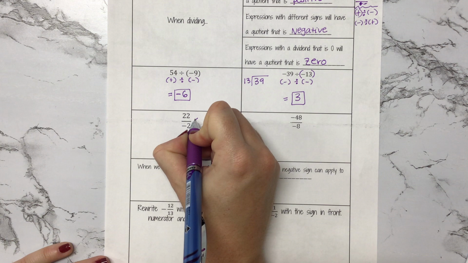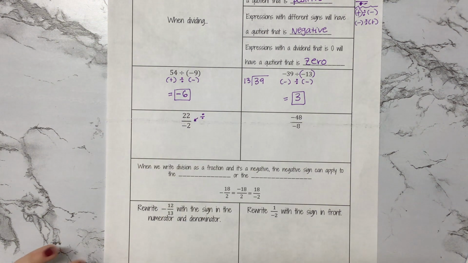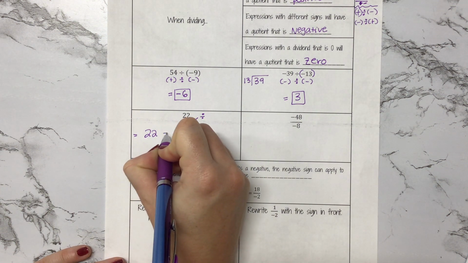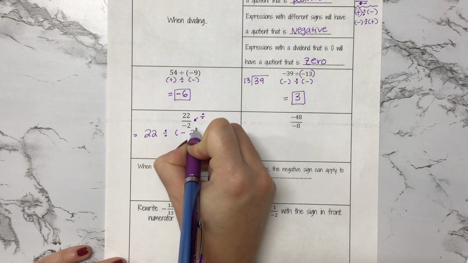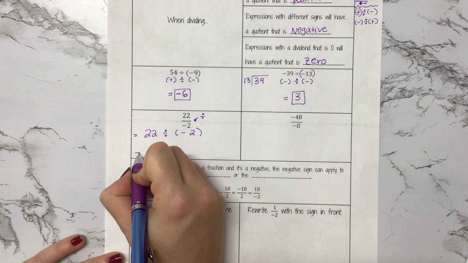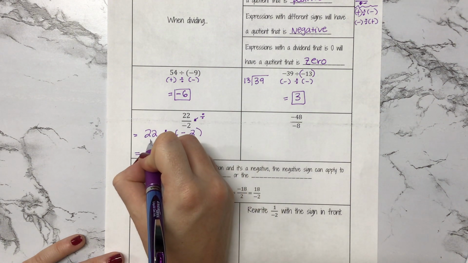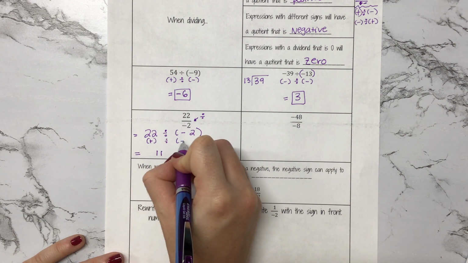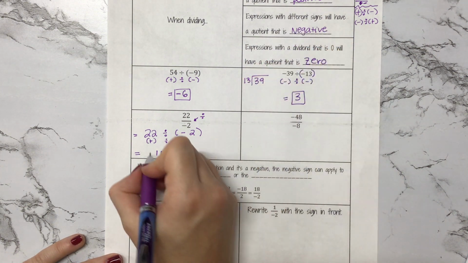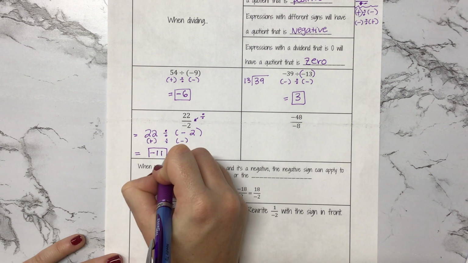Okay. Remember, fraction bars are just fancy division. I prefer them. I will almost always write it as a fraction and not the division sign. It's my habit. Okay. So this is really 22 divided by negative 2. Okay. 22 divided by 2 is 11. Then we have a positive divided by a negative. Those are different. So our answer is negative. So negative 11.